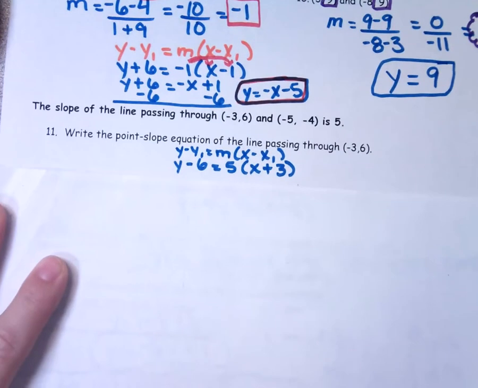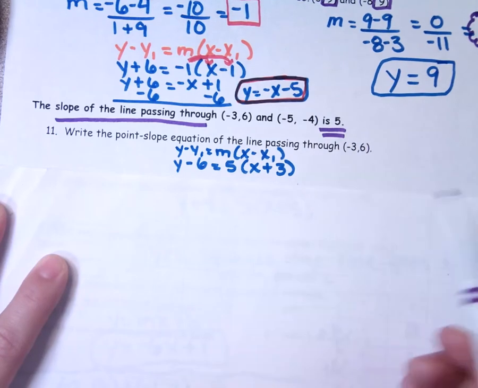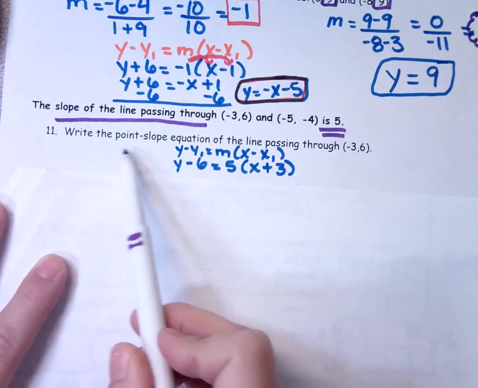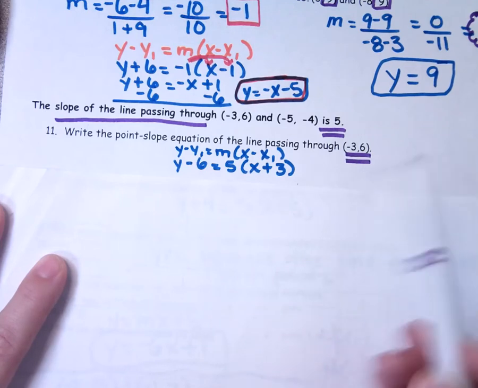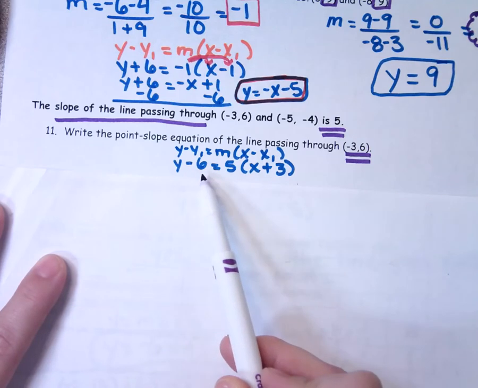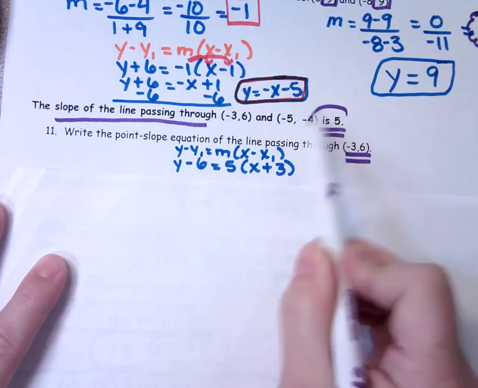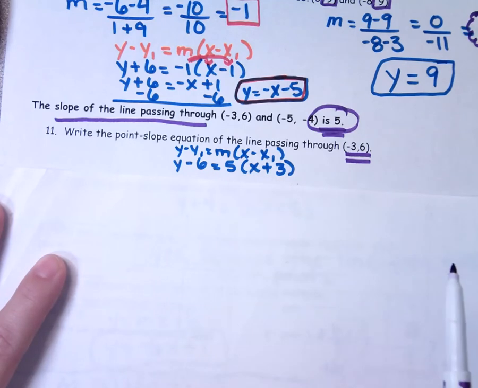In this problem, it tells us that the slope of the line passing through these points is 5. And then it just says to write the point slope equation of the line going through the point -3, 6. So here's my point slope formula. And I just go y minus the y coordinate equals the slope they gave me, which was 5, and then x minus the x coordinate.